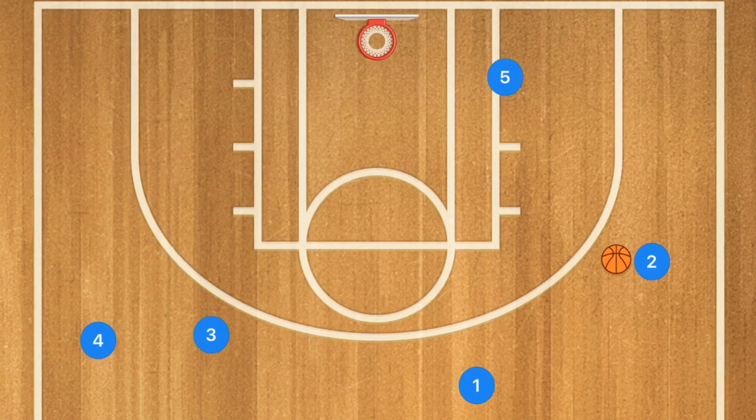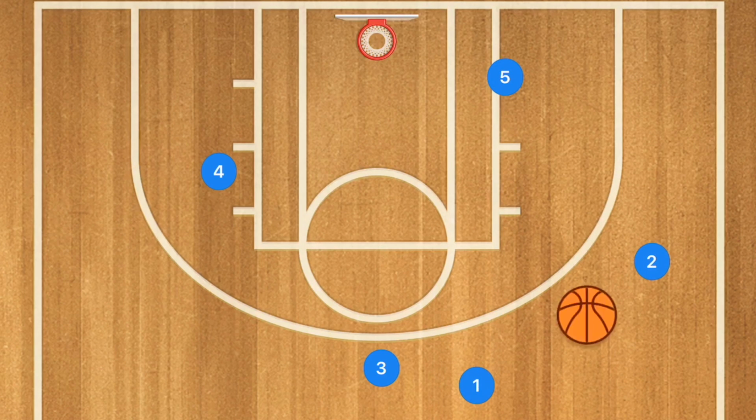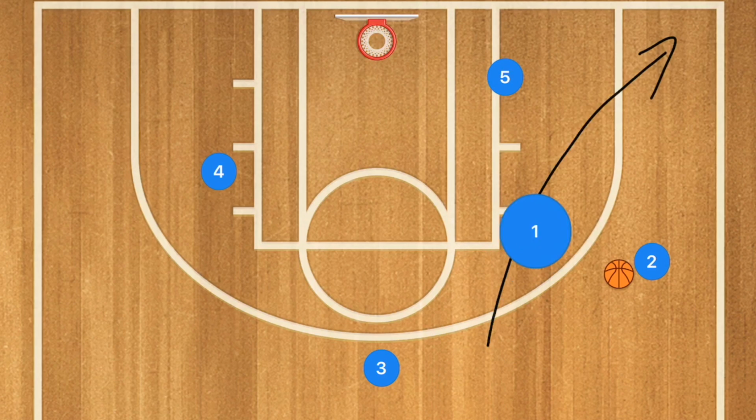We are then going to have player three move to the point, and player four is going to be moving roughly in that mid-range area. At this point in time, player one needs to make his way down into this corner. And to get to that corner, there's a couple of different ways he could do it.